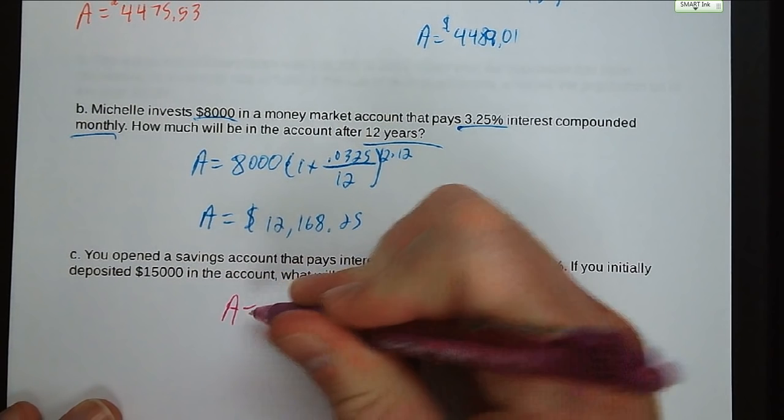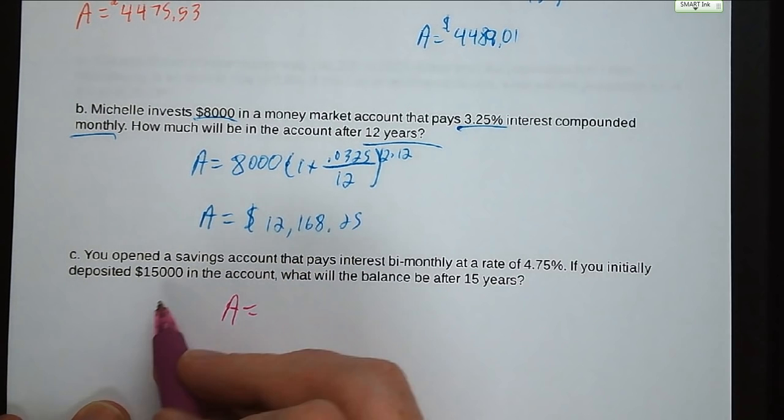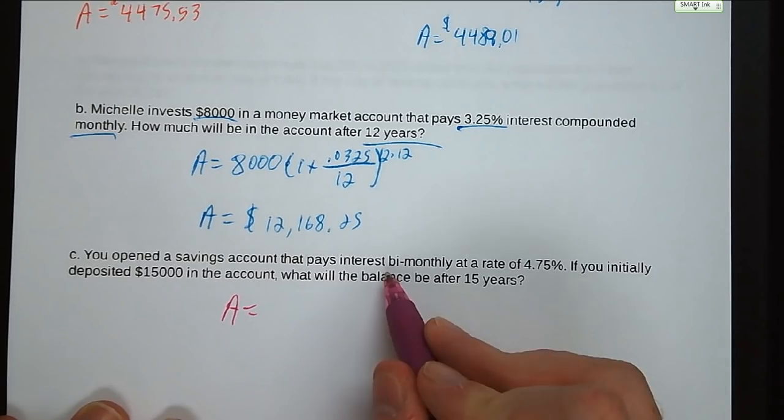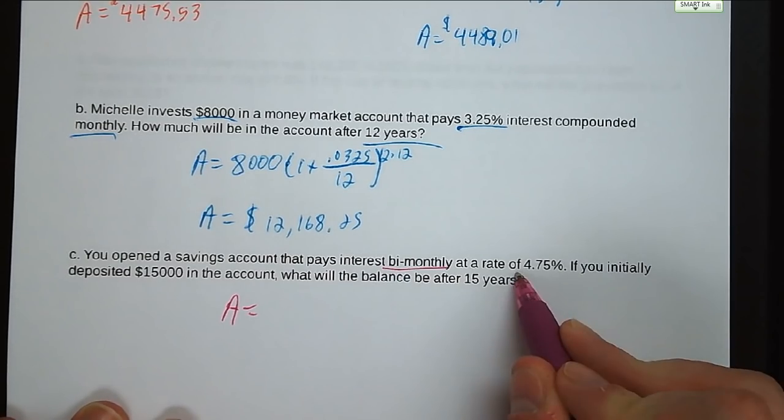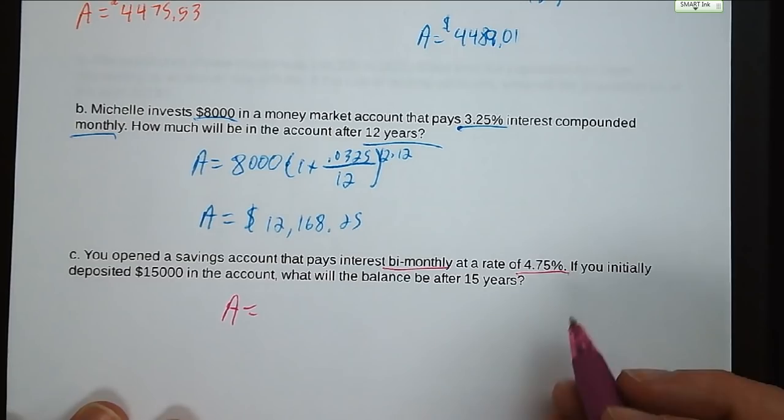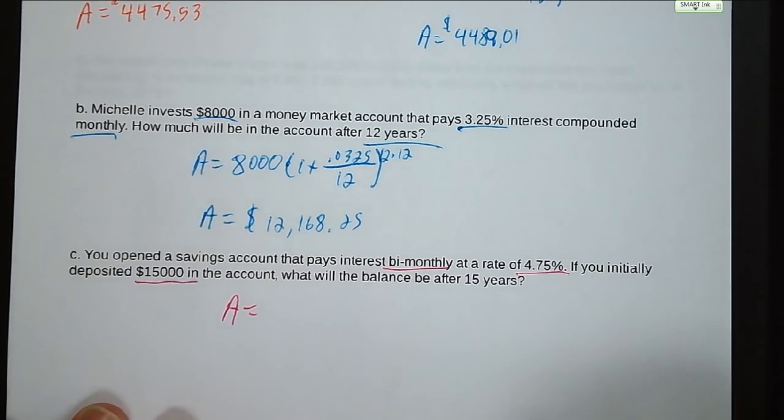So A is going to be equal to... you opened a savings account that pays interest bi-monthly at a rate of 4.75%. You initially deposited $15,000 into the account. What will the balance be after 15 years?